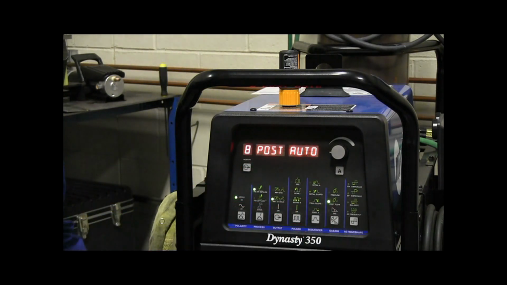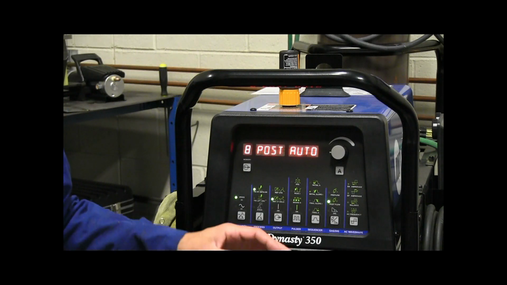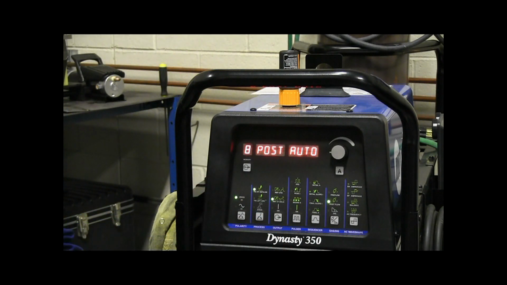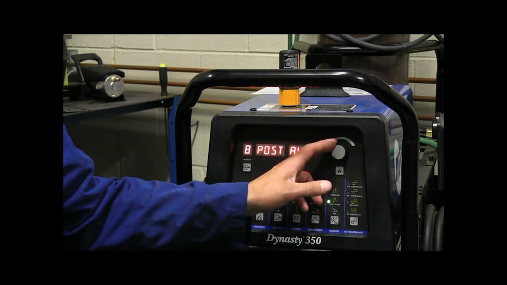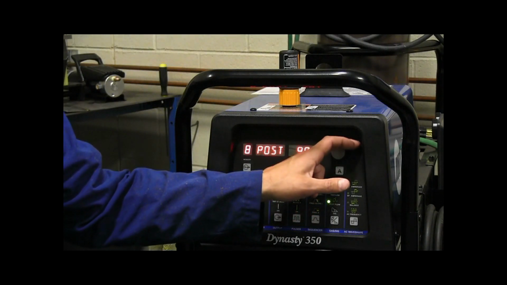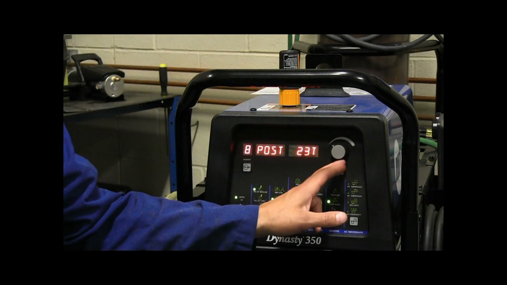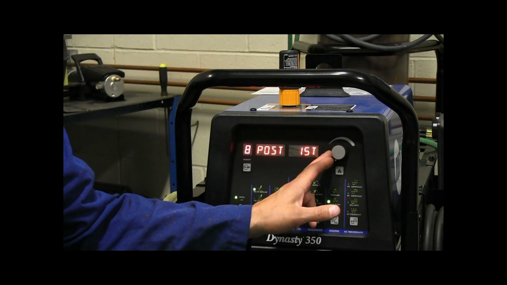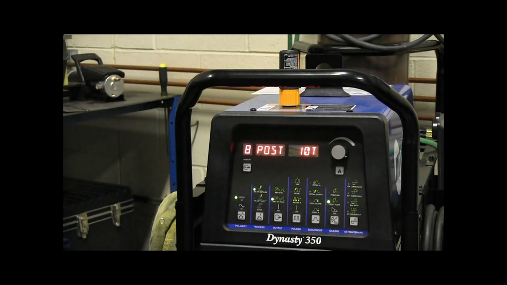We can select auto, where the machine decides what the post flow is for the welding amperage. But if we're doing something unique where we have the tungsten sticking out an excessive amount, or we have a material we're welding on where we really need good post flow to shield the crater of the weld or the termination of the weld, we can make our own selection up to 50 seconds. But I'm going to select 10 seconds because we're going to weld at about 100 amps, and that's 1 second for every 10 amps.